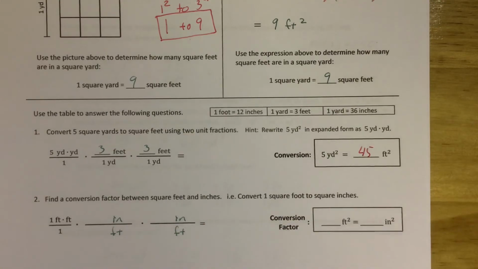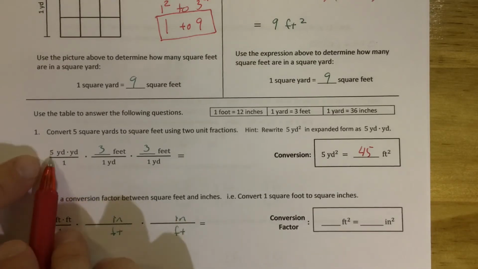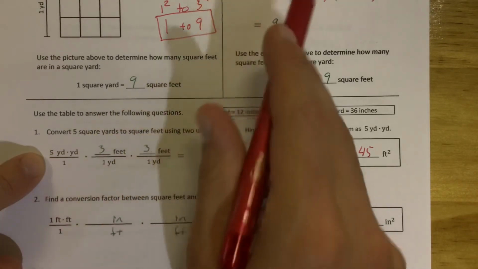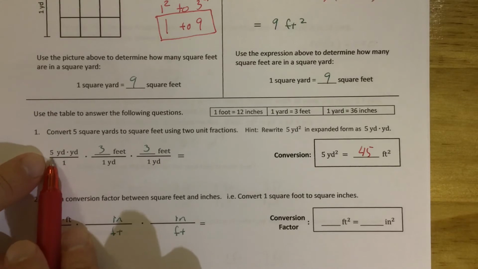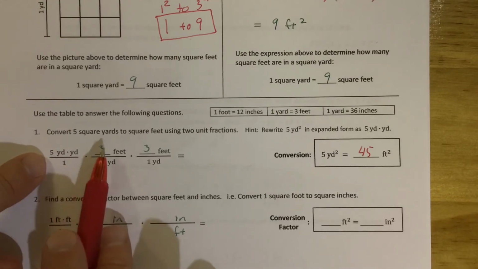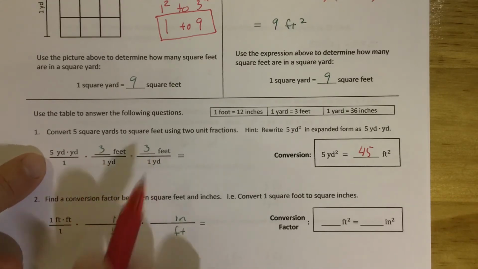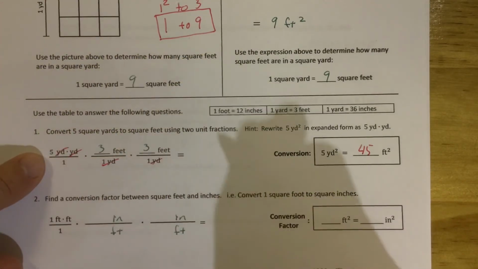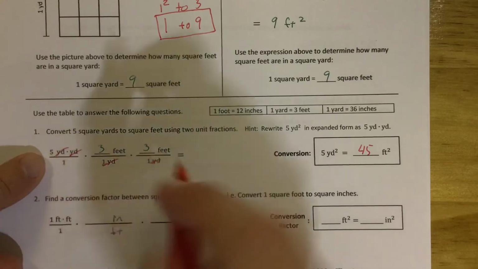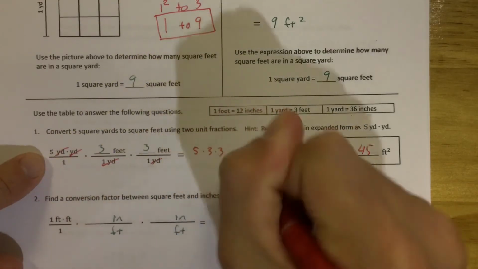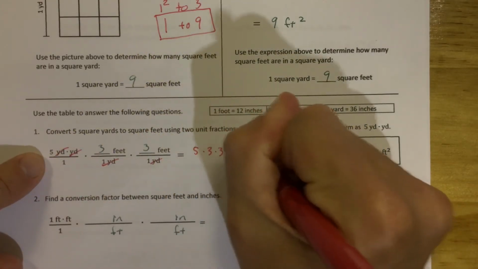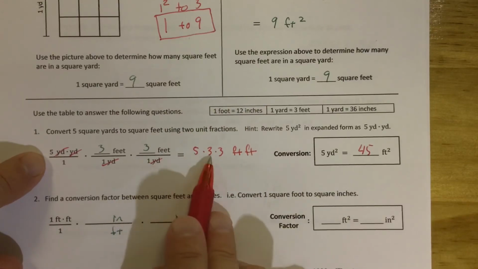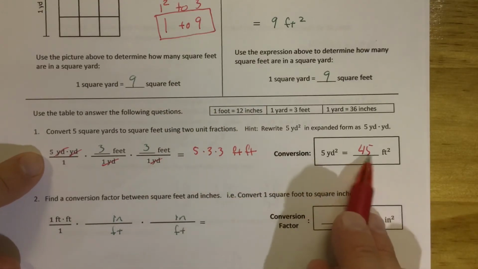So it's going back to kind of the way we may have done converting before dimensional analysis. But here's how it works out. We're just going to replace the 5. It's the same thing as what's above there. You're replacing the 5 in for the 1, and then you're going to do the 3 to 1, the 3 to 1. So yards cancel, and yards cancel, and you get 5 times 3 times 3 feet, which is ultimately still going to get you to 45 feet squared.